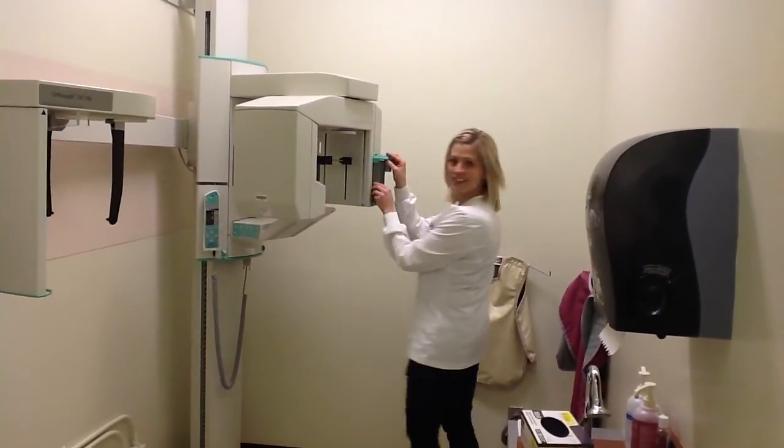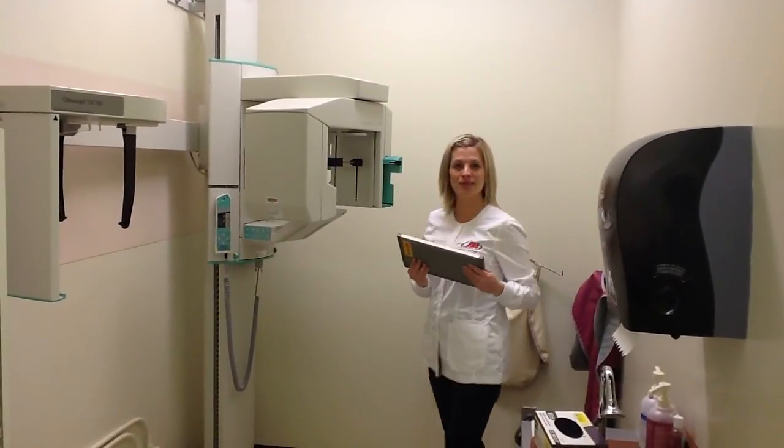Okay, to remove our cassette, we're going to remove our cassette and we'll take it to the processing area.